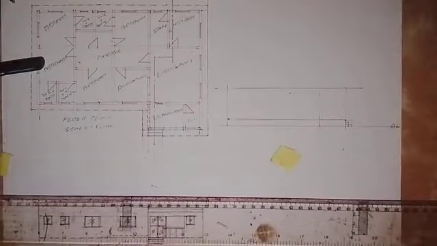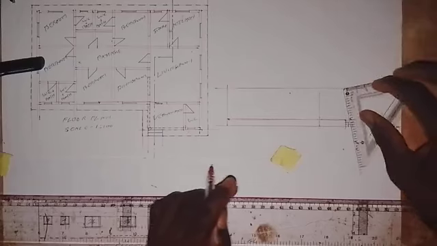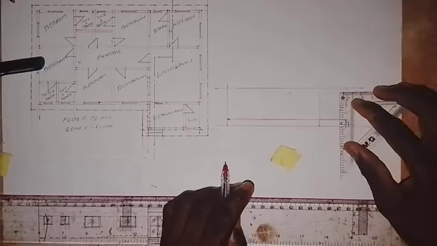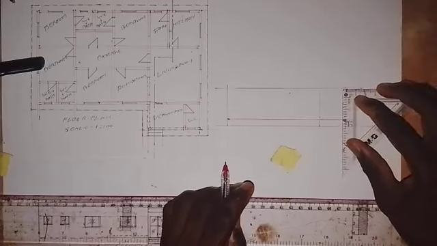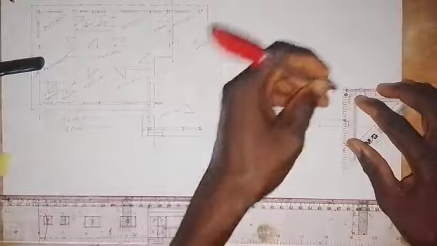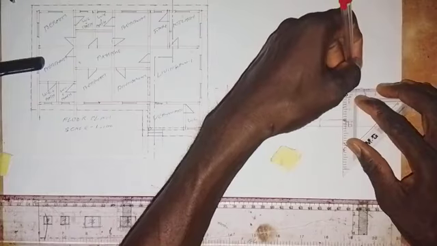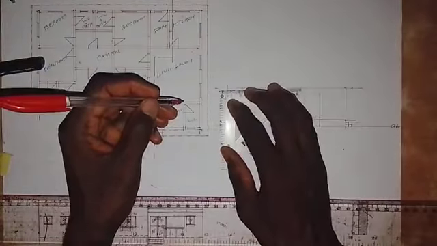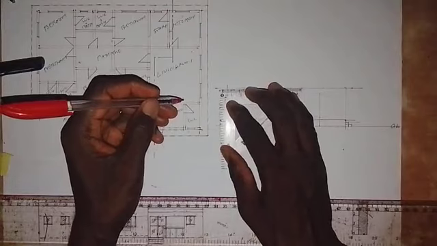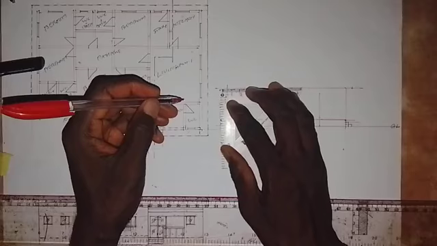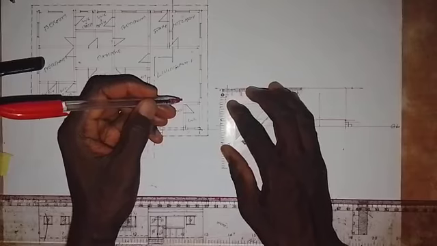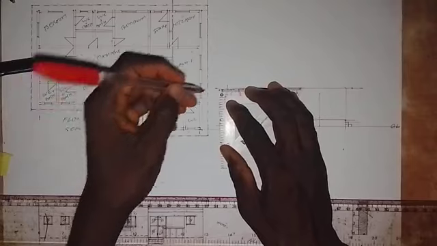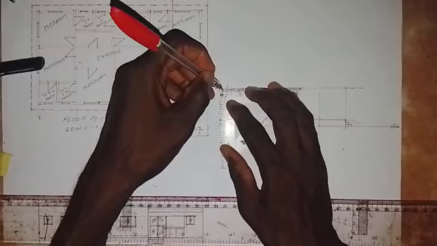So now we are going to take a measurement of each projection. Each projection is 6 millimeters. So that's 600, and if we divide by 100, this is 6 millimeters. And I'll come to this side and take a measurement of 6 millimeters from here. Alright, so here we have 6 millimeters.